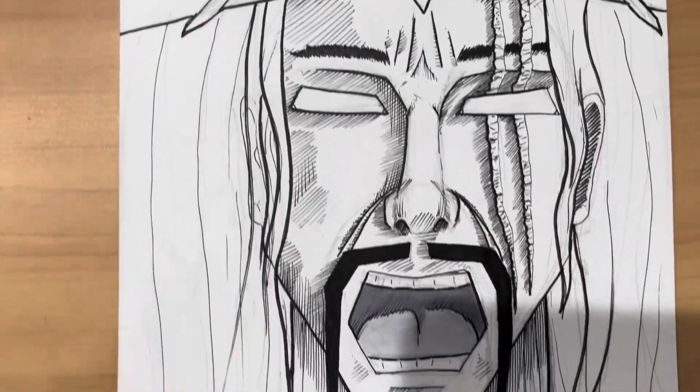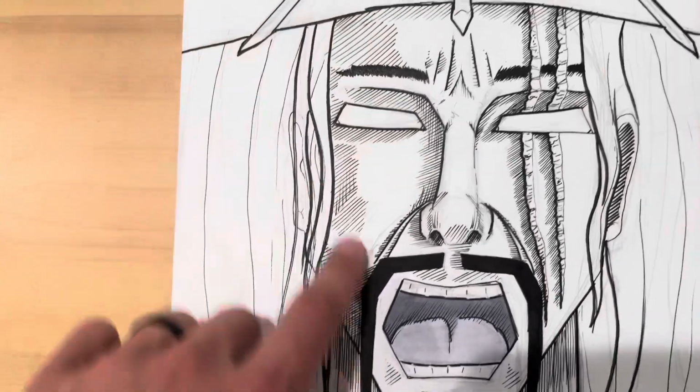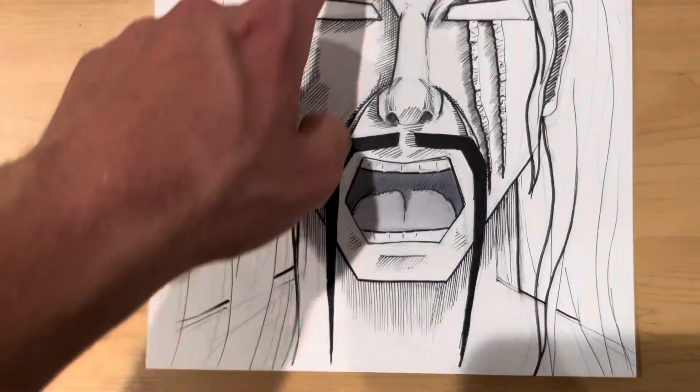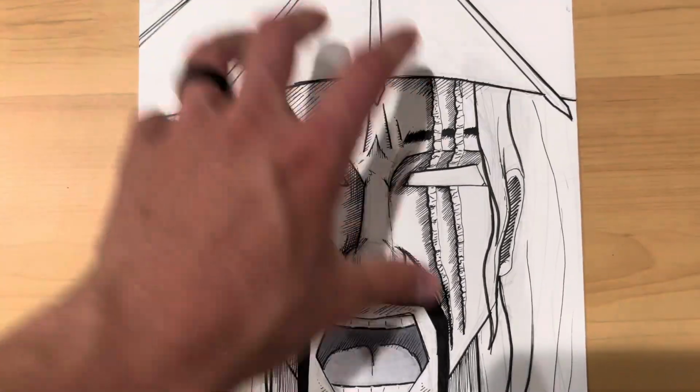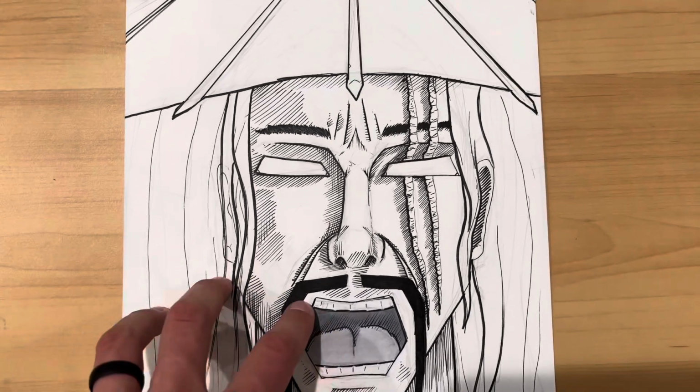This is another page from chapter 2, which I'm super excited to get out. You can see I've inked it. Now I just need to add color, which I started to do. But I ink it, then I crosshatch, and I do details, and then I add the color. So that's how I do that process.